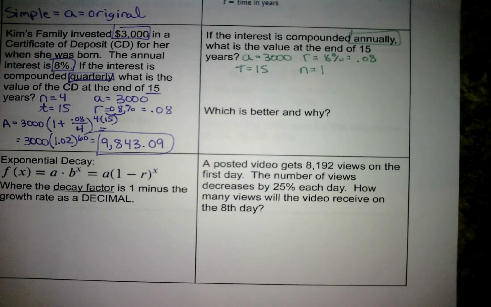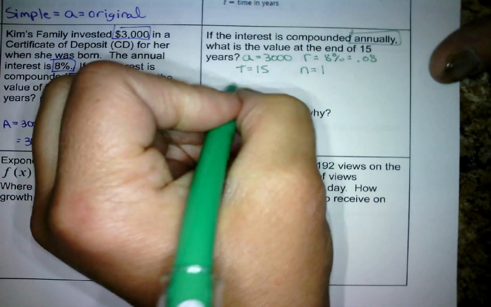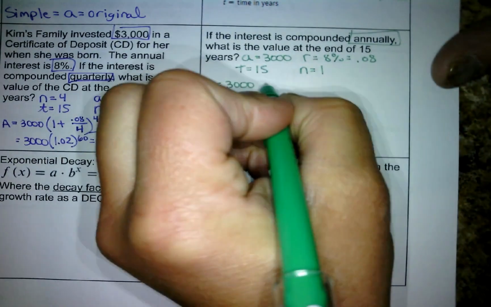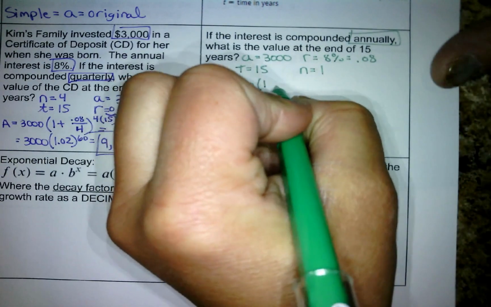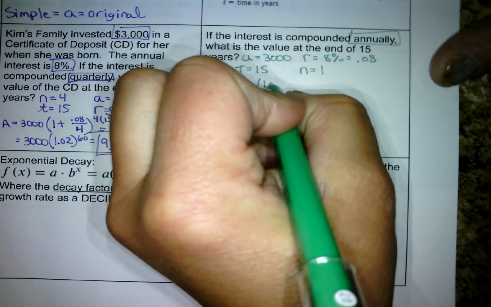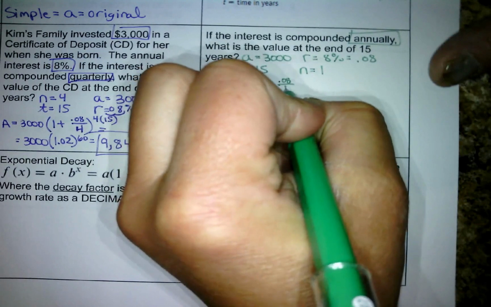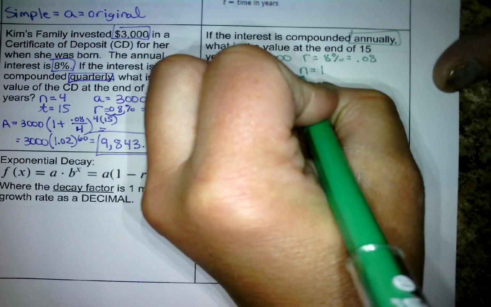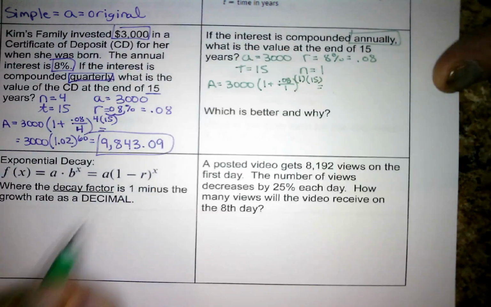Okay? So we get A equals 3,000. We're just plugging stuff in, times 1 plus 0.08 divided by 1 raised to the 1 times 15. Now let's simplify that.